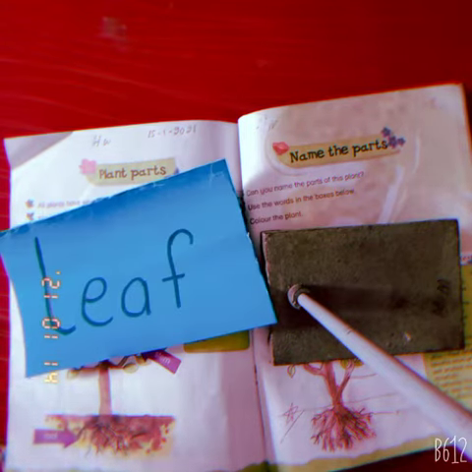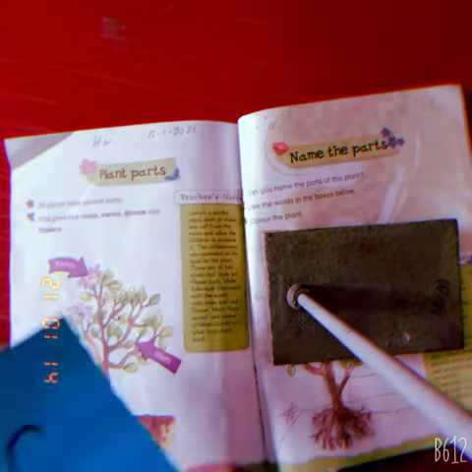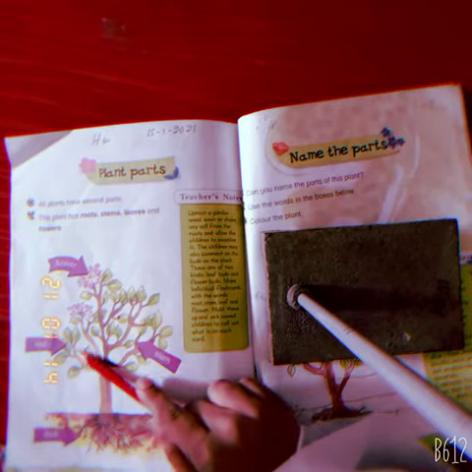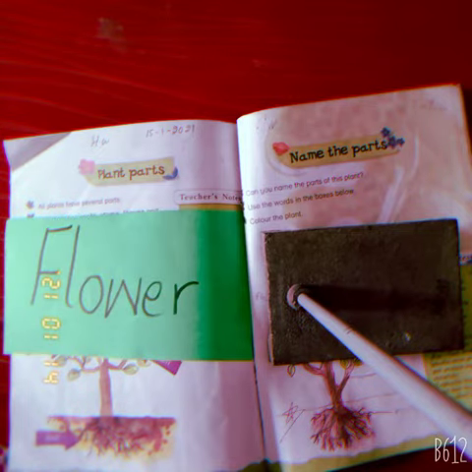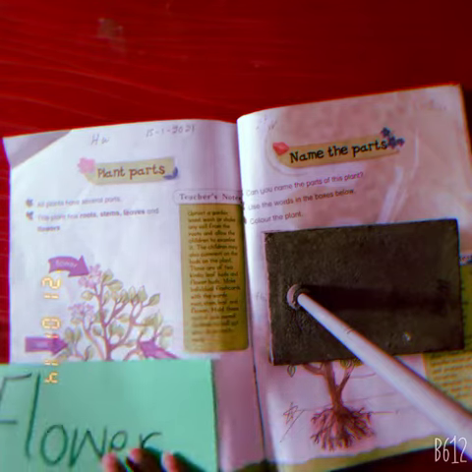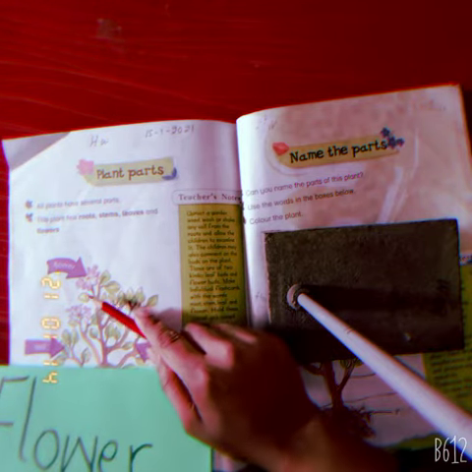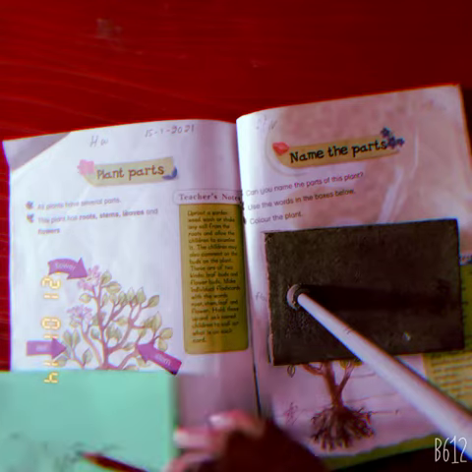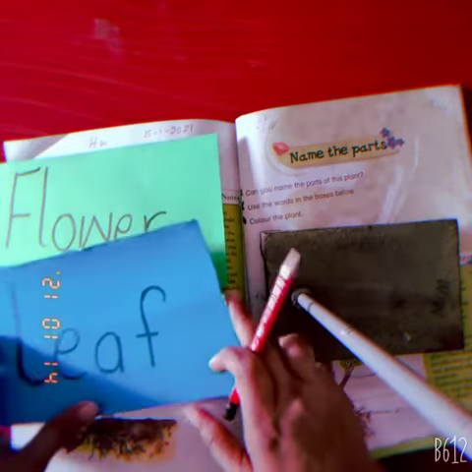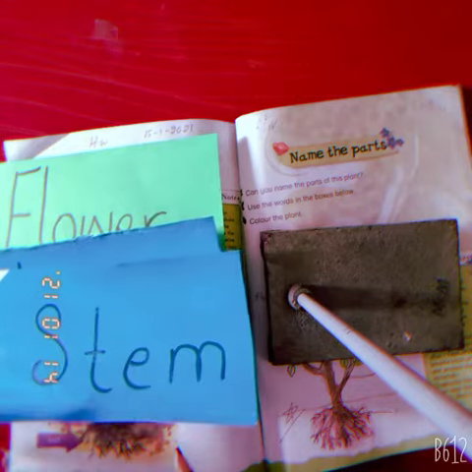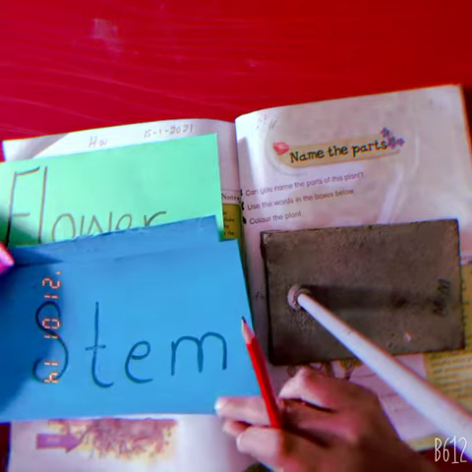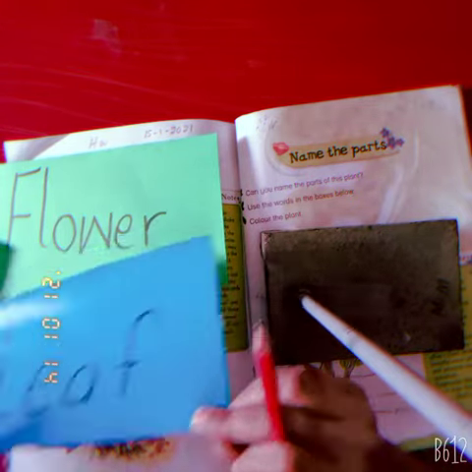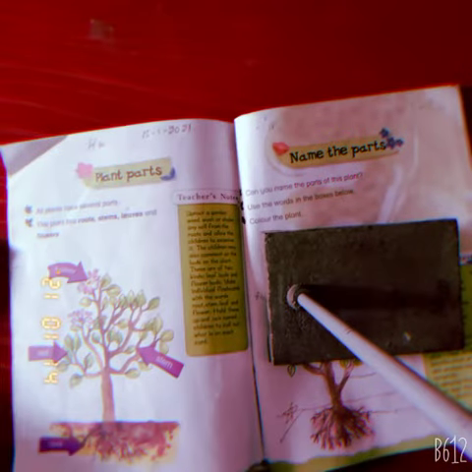Leaf. L-E-A-F, leaf. Students, these are the leaves. Flower. F-L-O-W-E-R, flower. Students, these are the flowers. These are the parts of this plant: root, stem, leaf, and flower. Students, these are the parts of this plant.